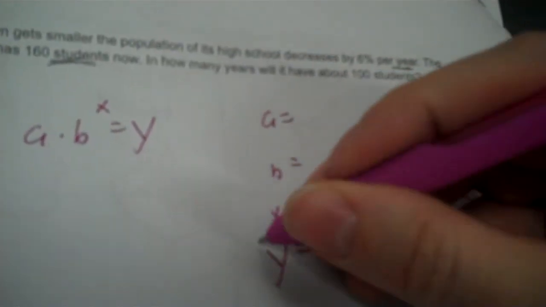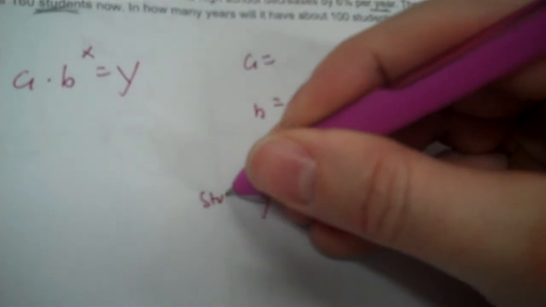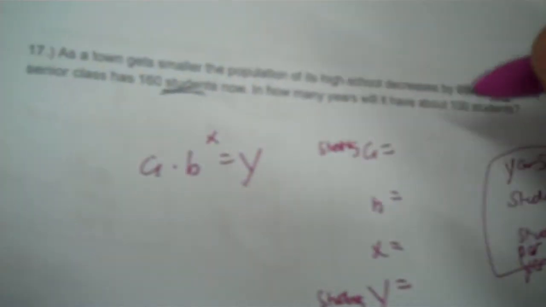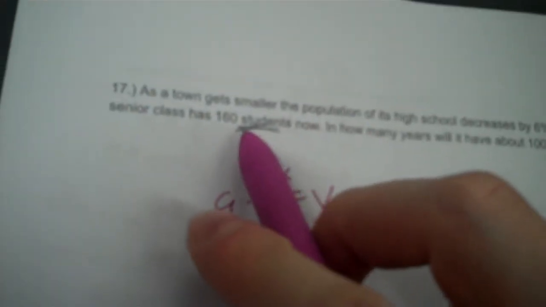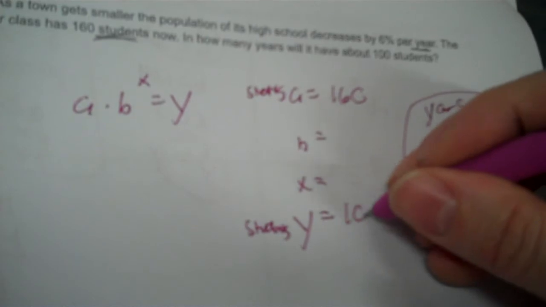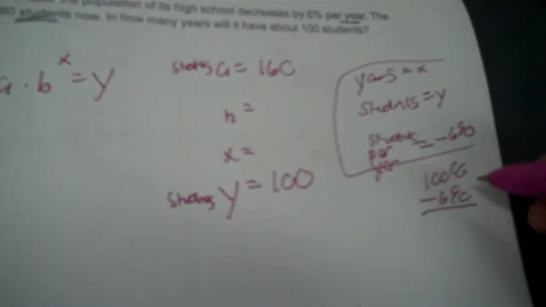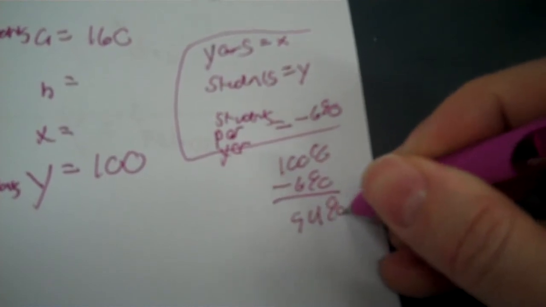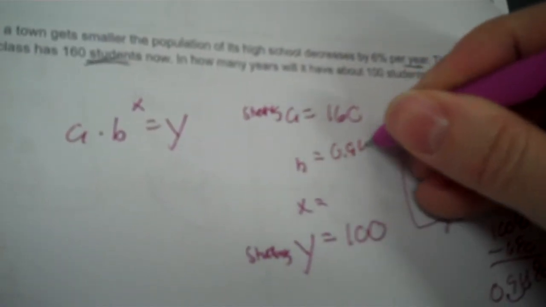Okay, remember, A and Y have the same label. Y is students, and so is A. The A is the beginning amount of students. So we have 160 now. We're going to end at 100. The B, I come over here and just finish doing my percent. 94%, move the decimal twice, 0.94.